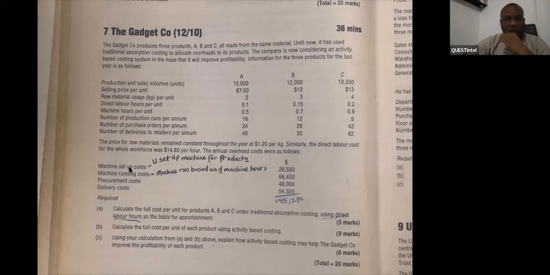Now, one of the first things we will need to do is to identify our cost driver when we're using ABC. So essentially we have 4 different cost drivers. So our number of production runs, number of purchase orders, number of deliveries, machine hours per unit, or is it labor hours per unit? All of these are potential cost drivers. So machine setup cost, what will be the cost driver for machine setup cost?